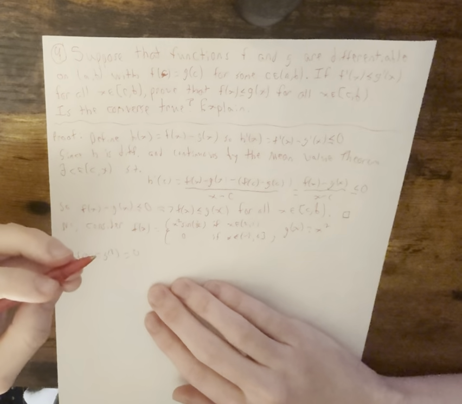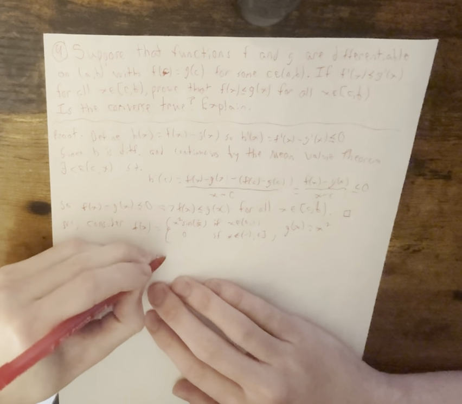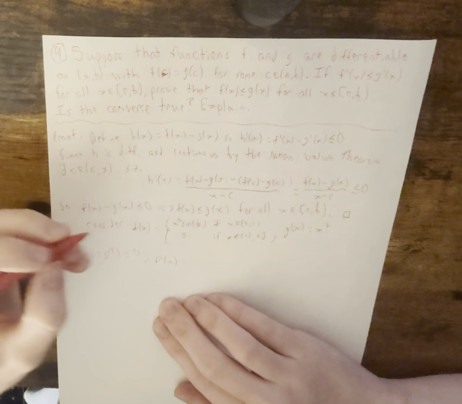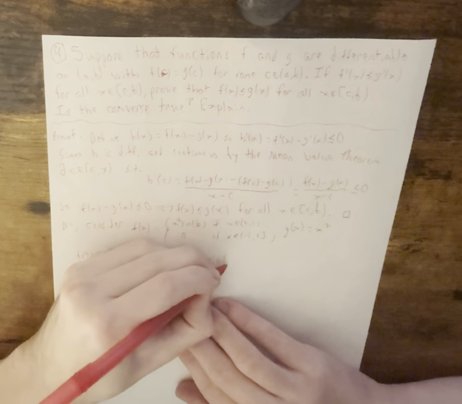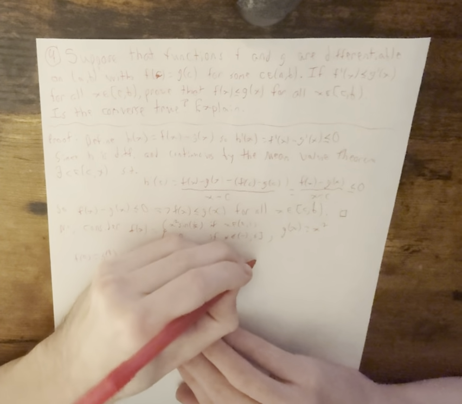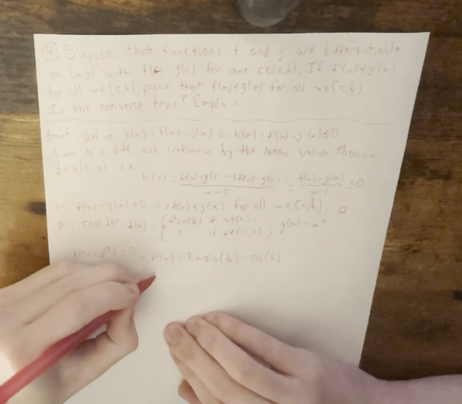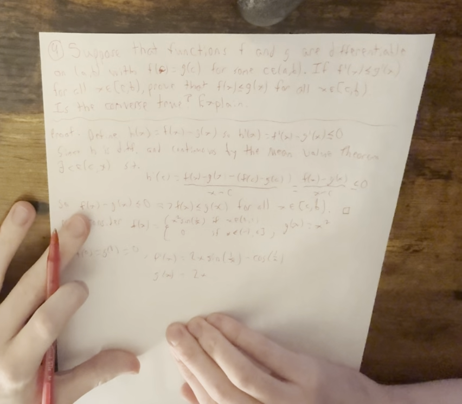And if we consider the derivatives, we have f prime of x is equal to, I'll just write the derivative of the top half bit, this, and g prime more clearly is just 2x.